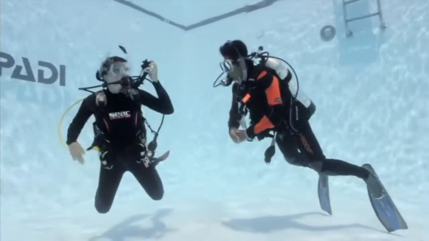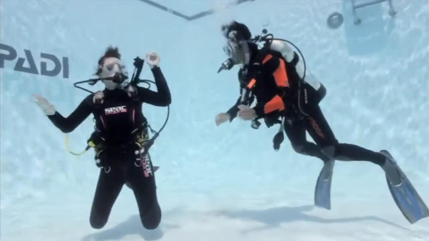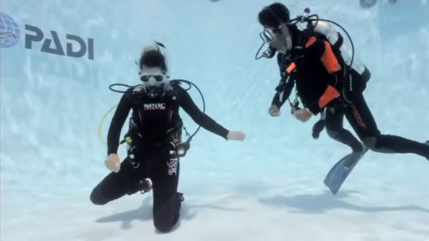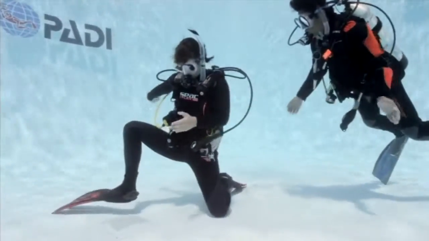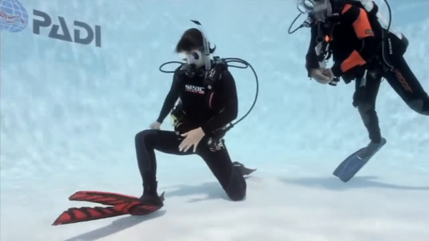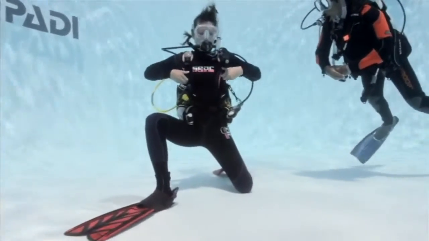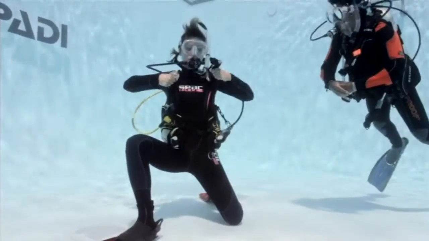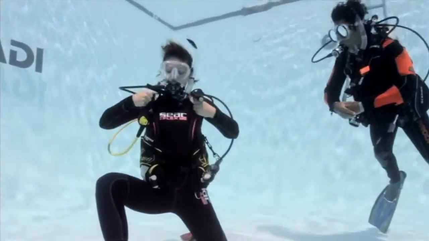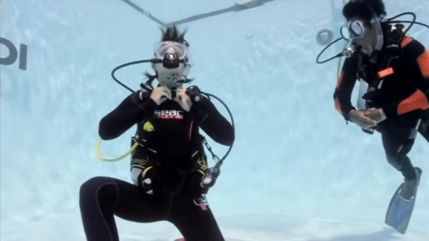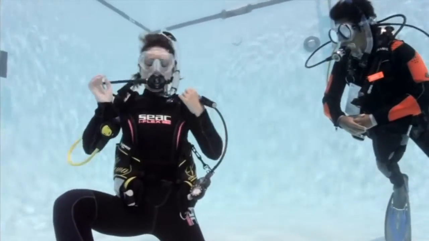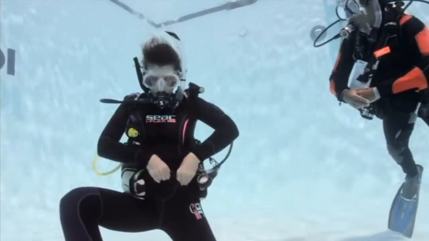Here's one way to do this, though there are others. With a low to moderate amount of weight in a weight-integrated BCD, or without integrated weights, deflate your BCD completely. If you have a lot of weight in a weight-integrated BCD, you may want to have just a bit of air so you can handle it. After deflating it, kneel with your right knee up like this.